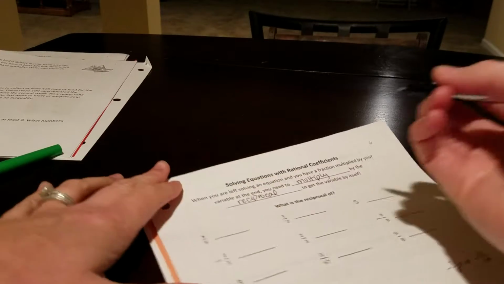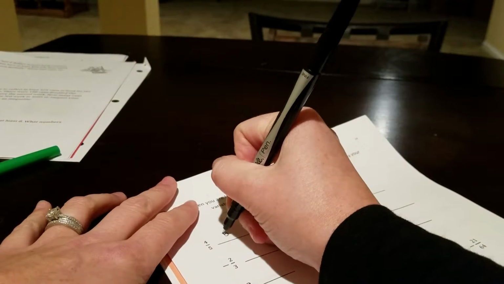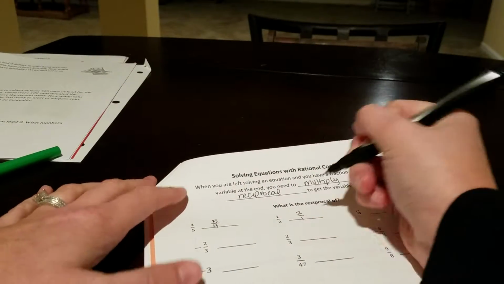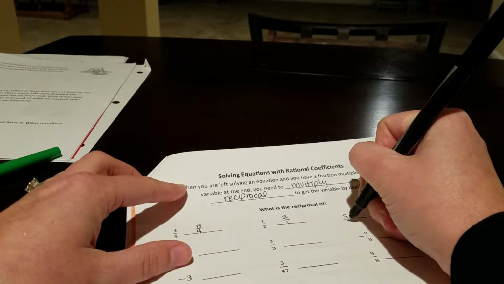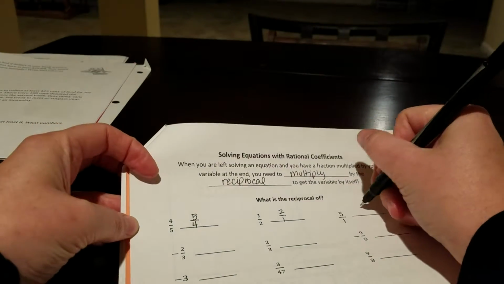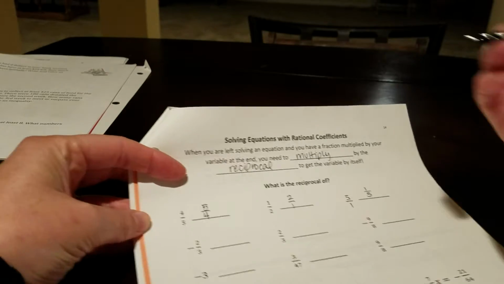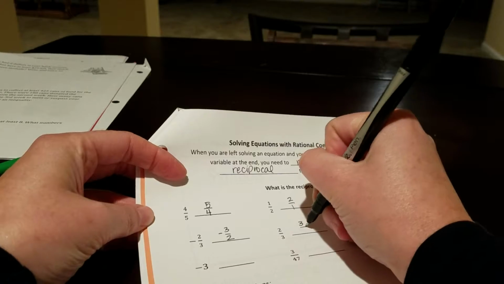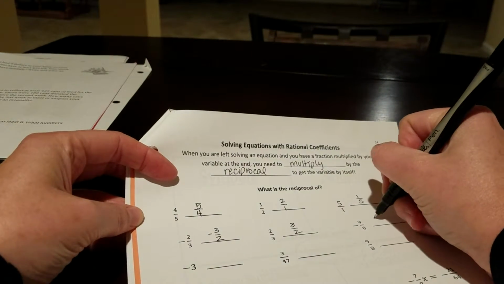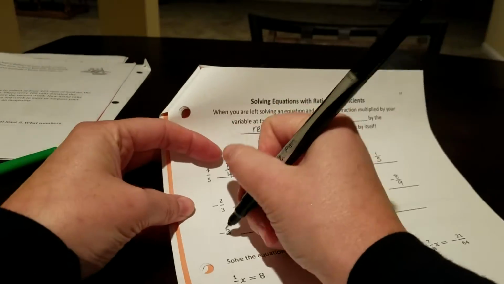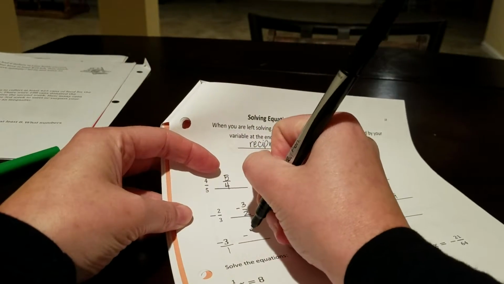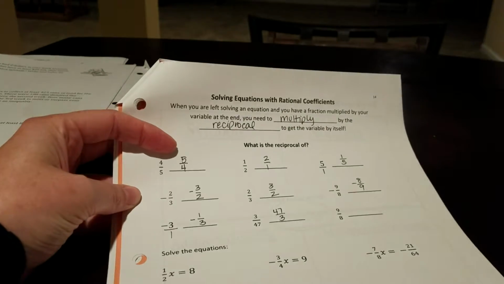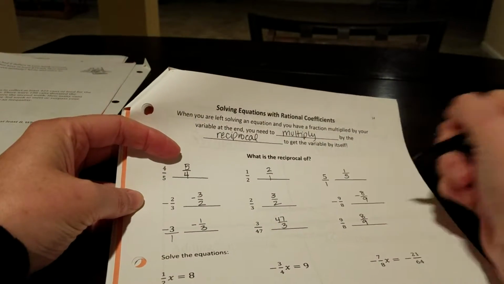Reciprocals basically means you flip the fraction over. So a fraction like 4/5 would be written as 5/4. 1/2 would be 2/1. 5, when you write it as a fraction, a whole number just goes over 1. So when you reciprocate it, it's 1/5. Negative 2/3 would be negative 3/2. 2/3 would be 3/2. Negative 9/8 would be negative 8/9. Negative 3, this is just over 1, would be negative 1/3. 3/47 would be 47/3. And 9/8 would be 8/9.